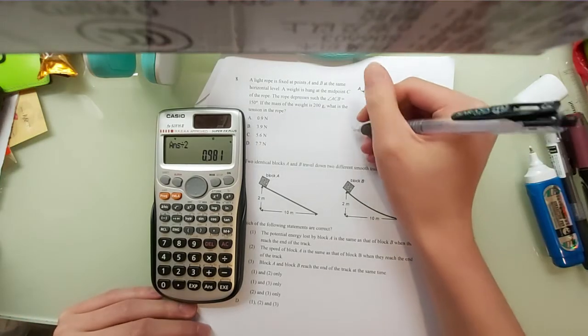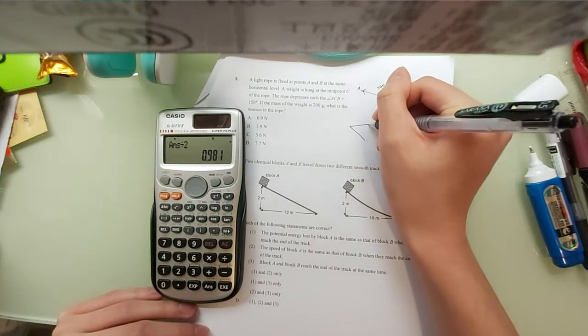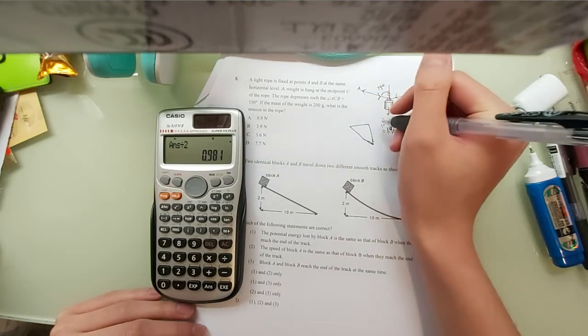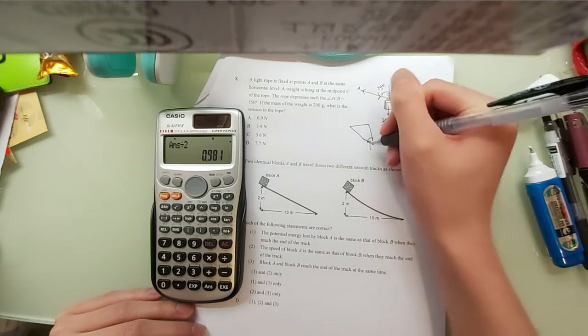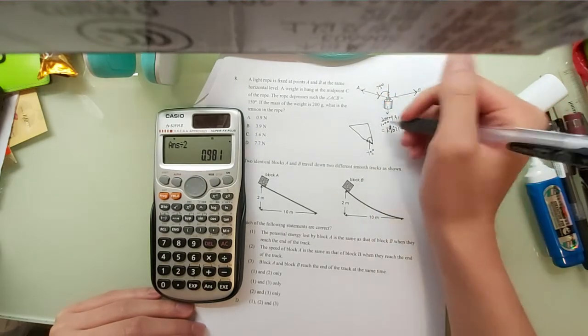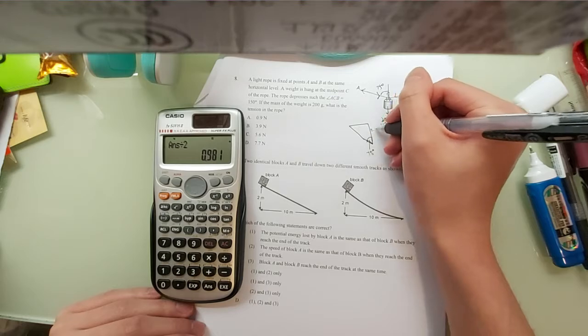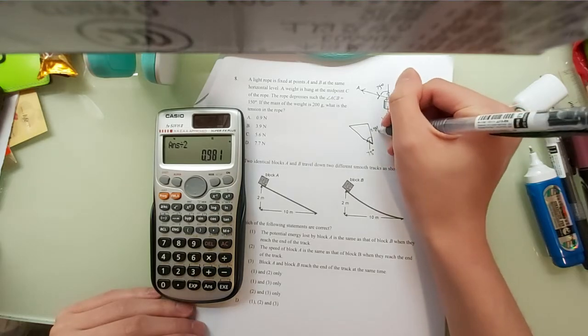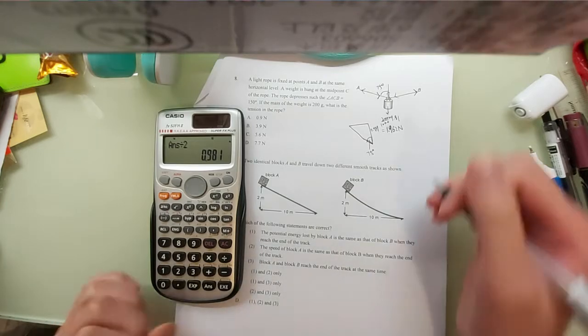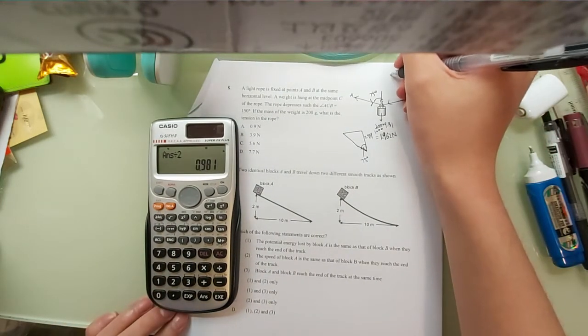And okay, now I'm going to make it a little more simple for myself. This is 75 degrees. And this is 0.981. Did I really just break my pen? Come on.